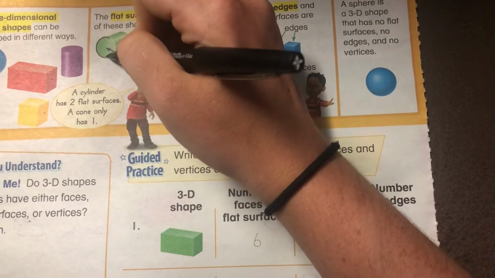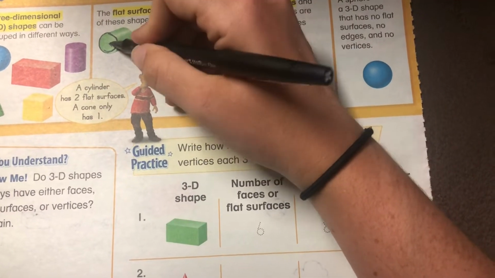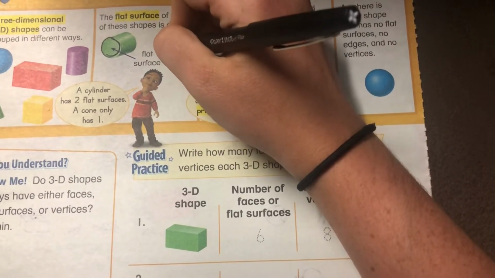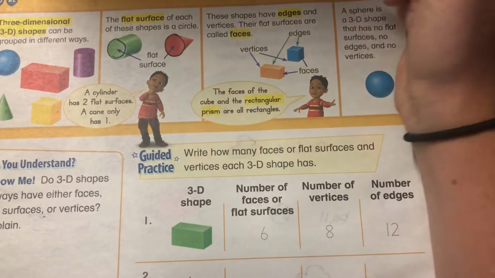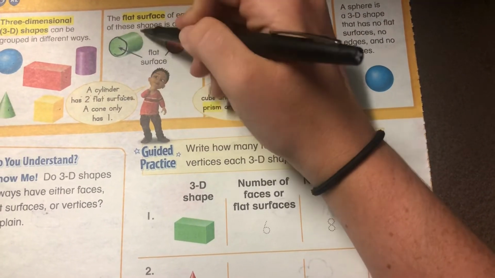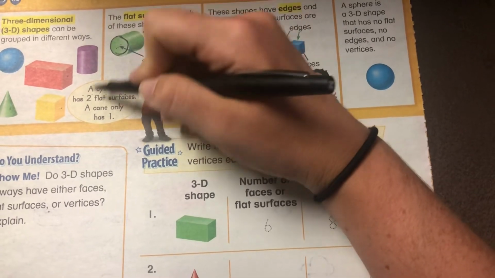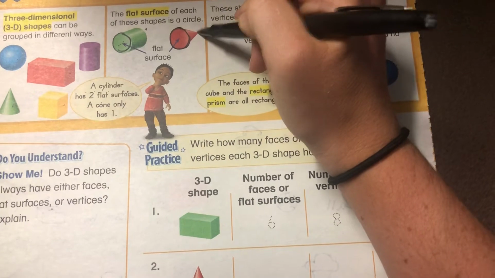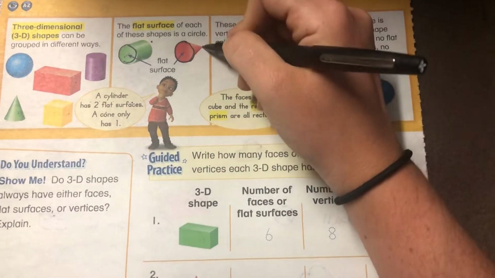The flat surface of a cylinder is a circle. The flat surface of a cone is a circle. A cylinder has two flat surfaces, one on each side. A cone only has one, because on the other side, as you can see, it comes to a point.